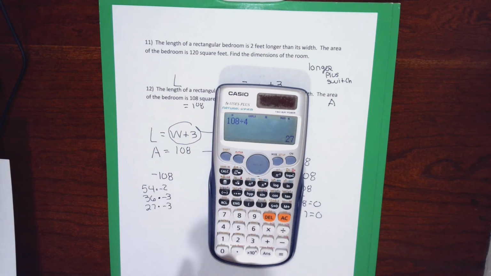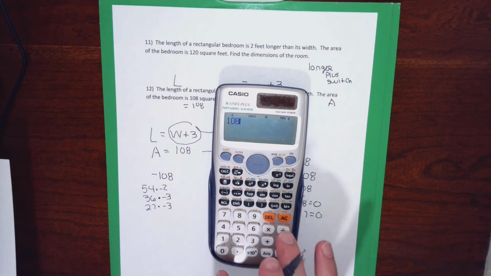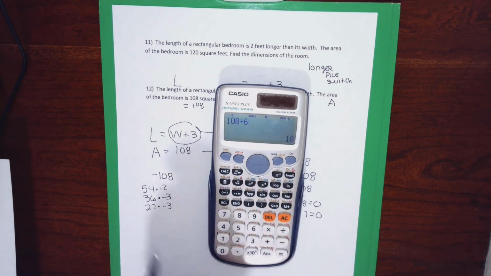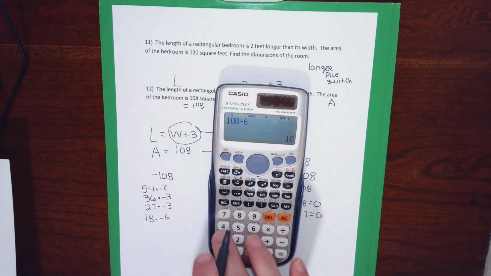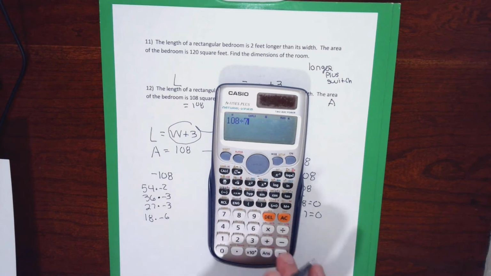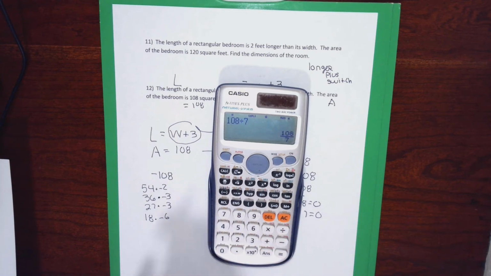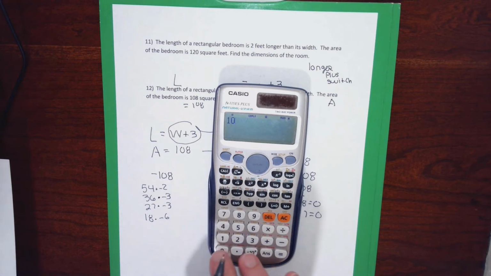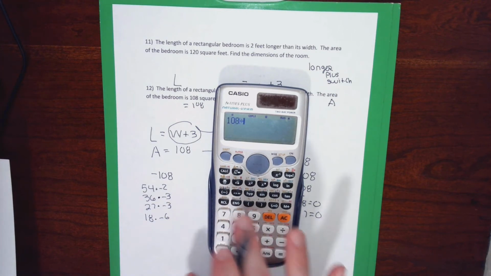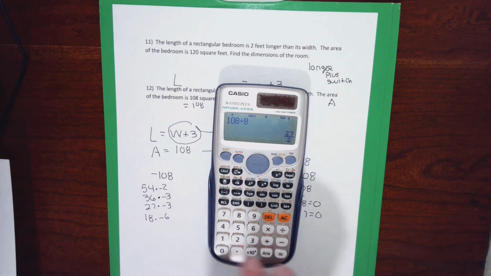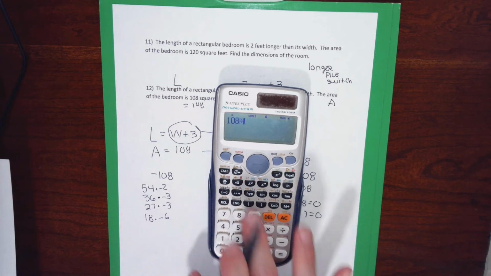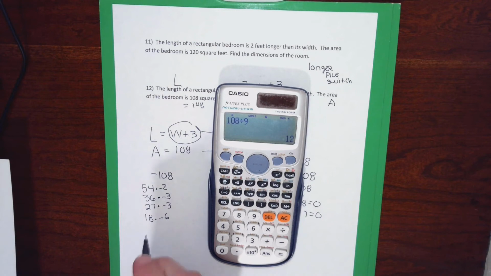5 doesn't go into 108 because it doesn't end in a 5 or a 0. Let me divide by 6. Negative 108 equals 18 times negative 6. I don't think I can divide 108 by 7. Well, I can, but I get a fraction. How about 108 divided by 8? Get a fraction. 108 divided by 9. Ooh, that's a good one. 12 and negative 9. This is going to be the pair that I need.